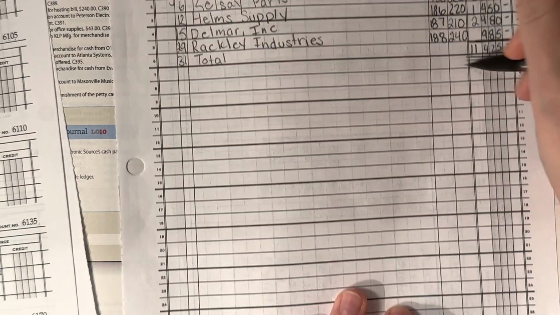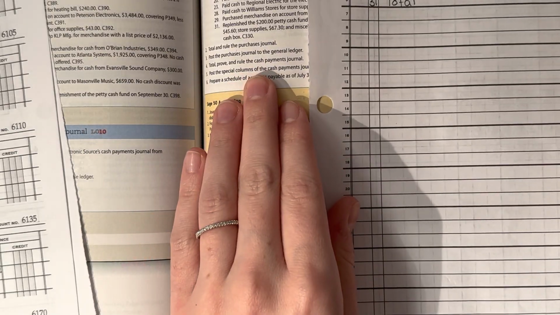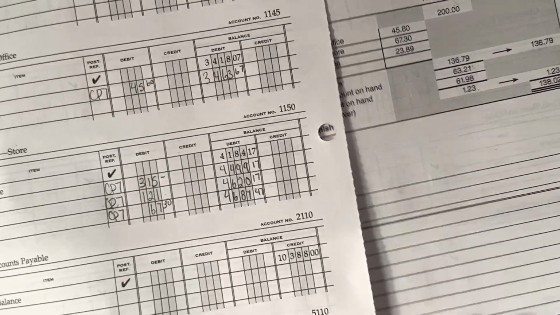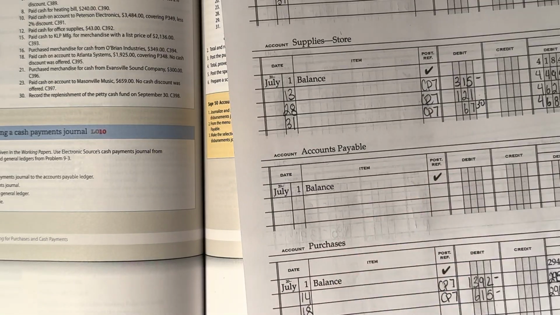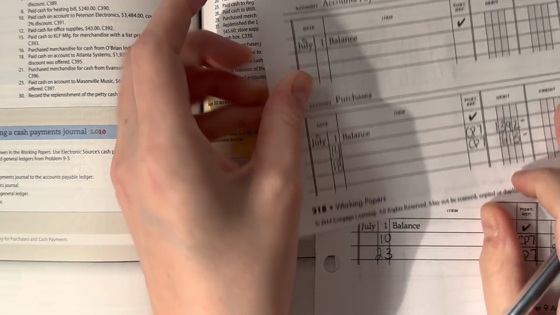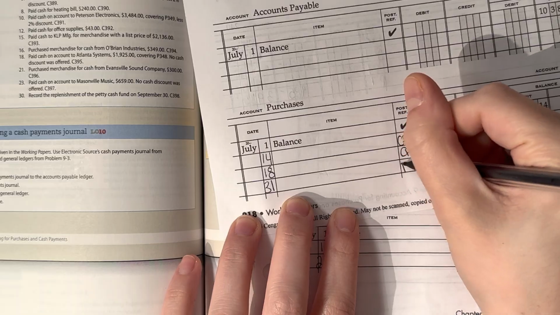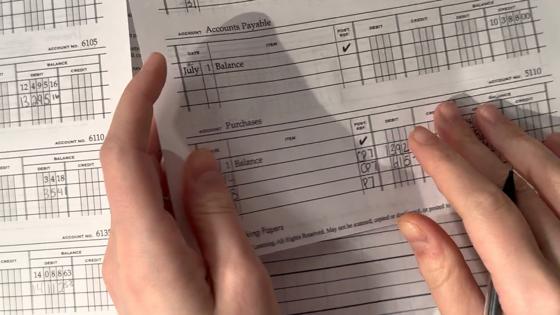Okay, here it is. This is the purchases journal. Post it to the general ledger. Okay, let's see. Find the word purchases. Oh, it's on the bottom of this page. Okay. We're going to write the 31st. It's P7. And we want to post this entire number.